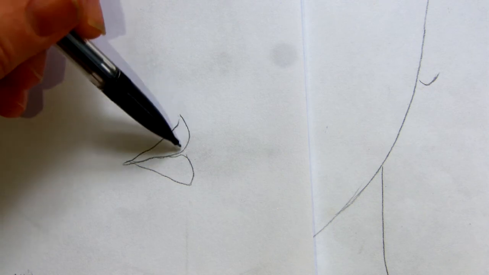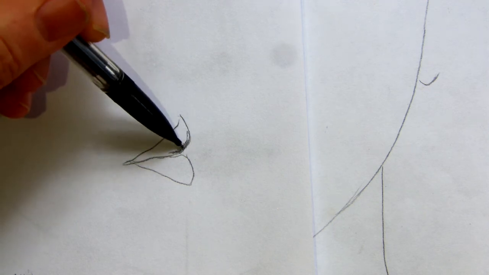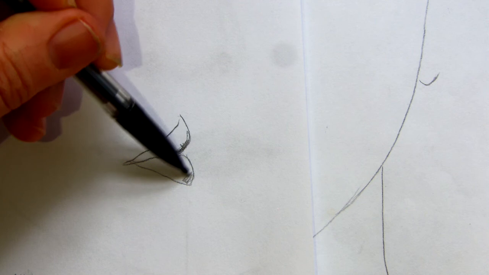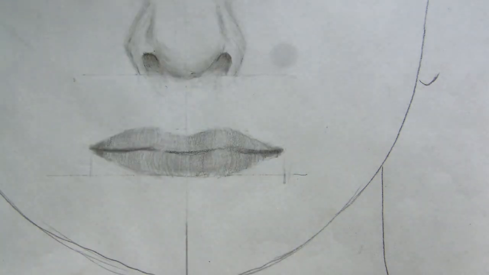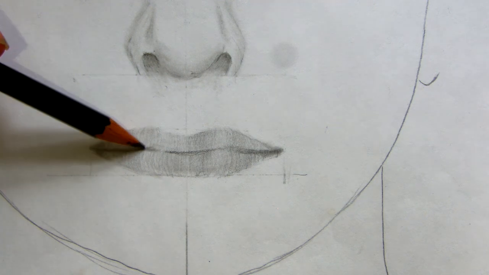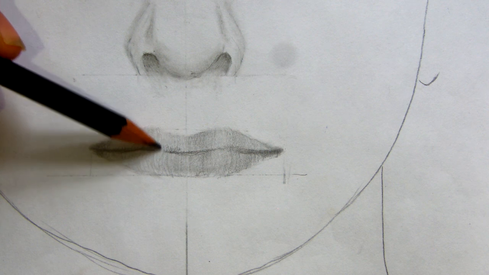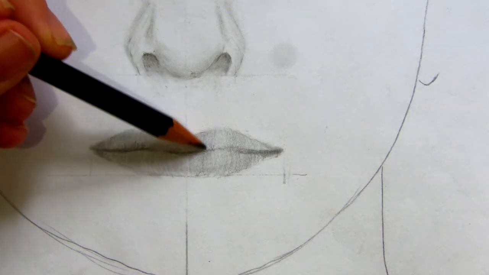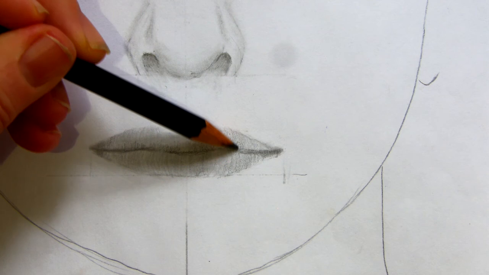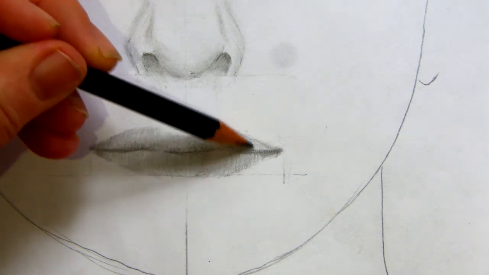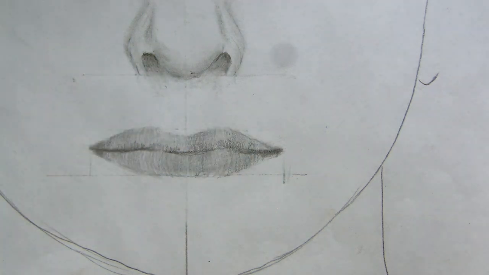So if I was to draw the side view, we have the upper lip coming in like this. We've got the lower lip like this. Well, that's a cylinder, so it must be darker on the bottom here. And depending on how puffy it is, we need to get a little bit darker on the bottom there. So between your pencil and your smudgy, you just need to go back in and darken the bottom of that upper lip especially.